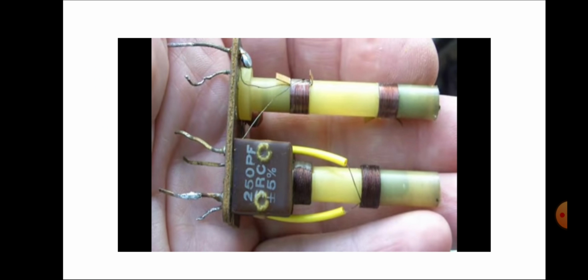Here we have four cores for the primary and secondary of the first IFT and the primary and secondary of the second IFT. If we change the position of the core, the value of the inductance will be varied, and the resonant frequency of the tank circuit will vary accordingly. In the previous circuit, we have used a trimmer capacitor and a constant inductor. So by varying the value of the capacitor, the resonant frequency can be varied.